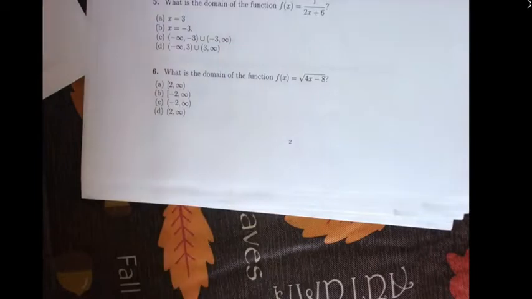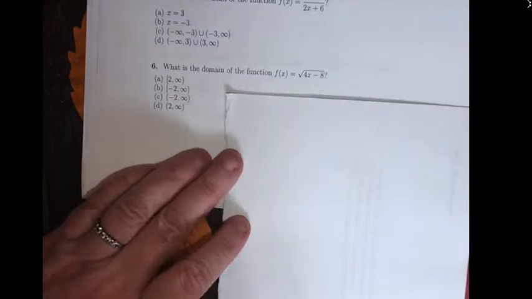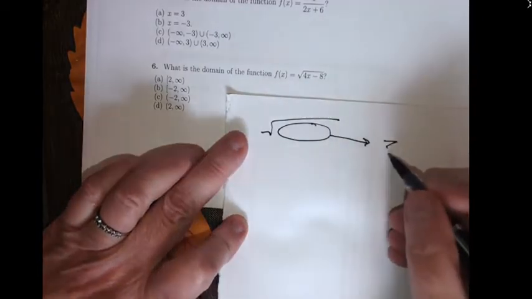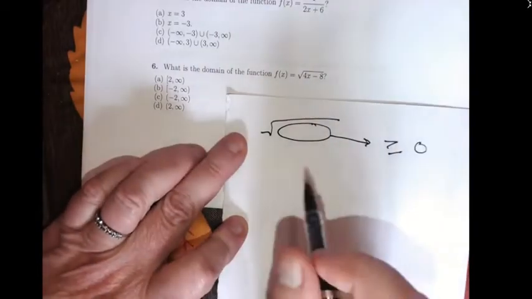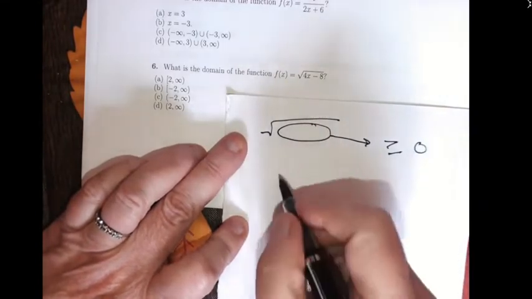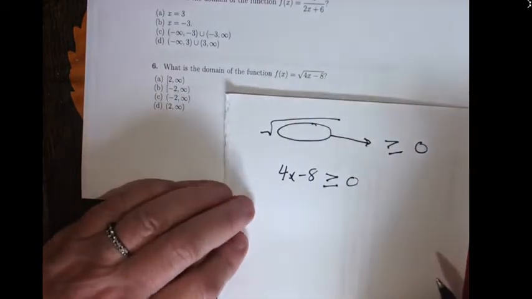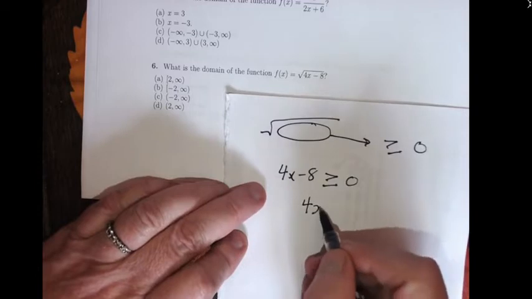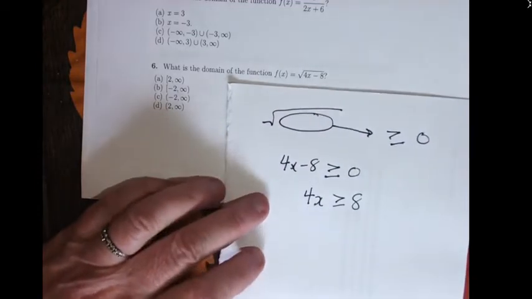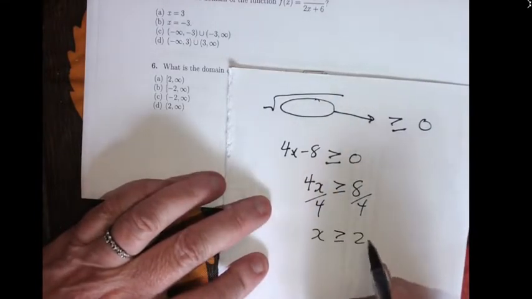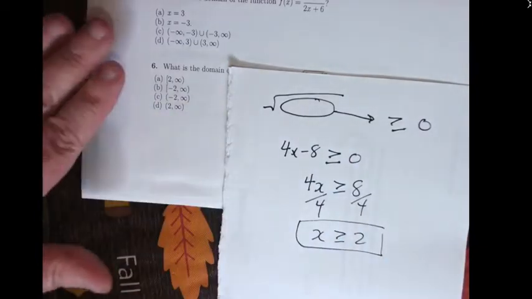All right. Now, what is the domain for number 6? Well, if you have a square root, then everything inside has to be greater than or equal to 0. And what's inside is called the argument. So that is going to have to be greater than or equal to 0. So I add 8 to both sides. Doesn't change the arrow. And I divide both sides by 4. Dividing by a positive side does not change the arrow. And so that's my answer, but you can see all the answers here.